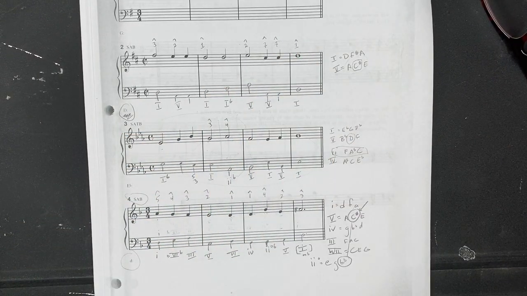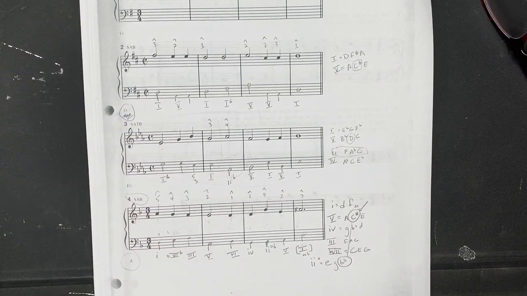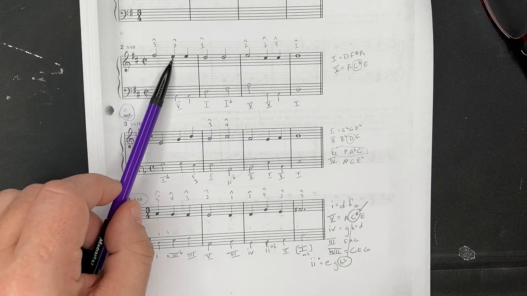That takes care of half of that. Go back to the beginning. Mi, well, you could harmonize with a 3 or a 6 or all these things, but a 1 chord. We want a 1 chord at the beginning, right? So mi, re, re, do.